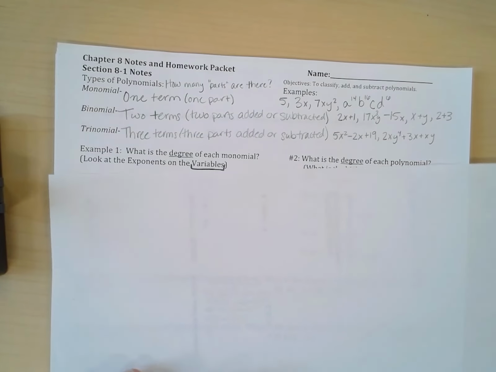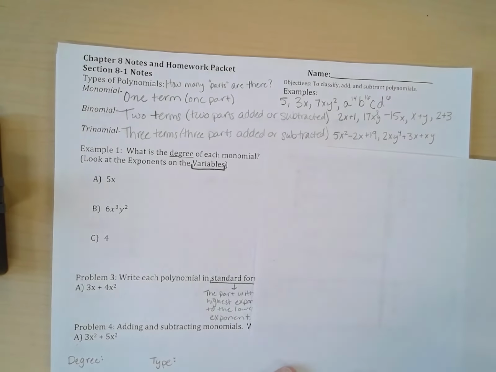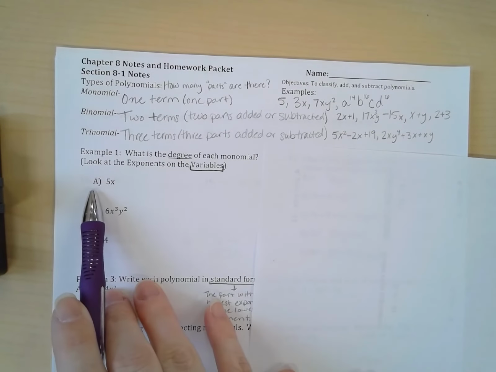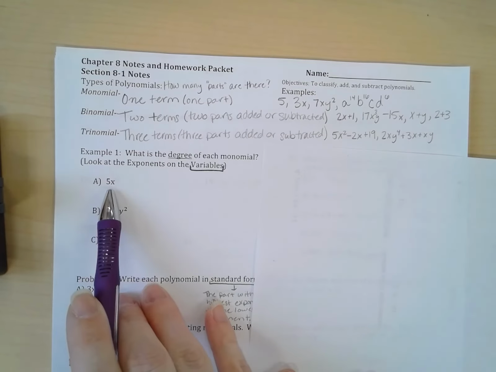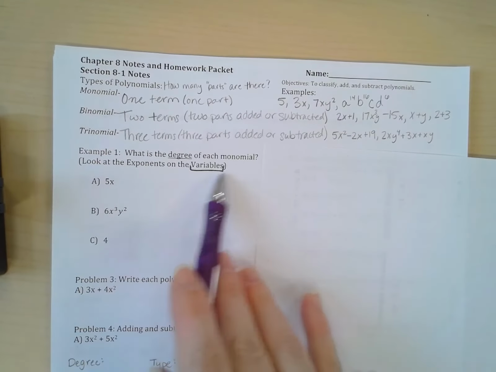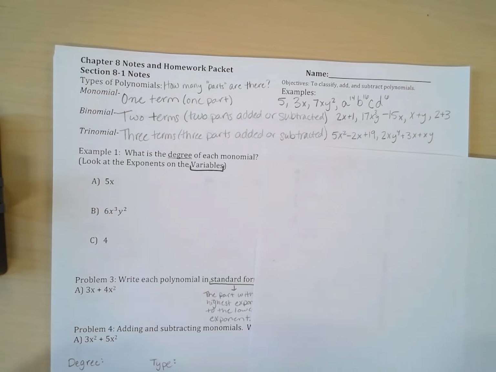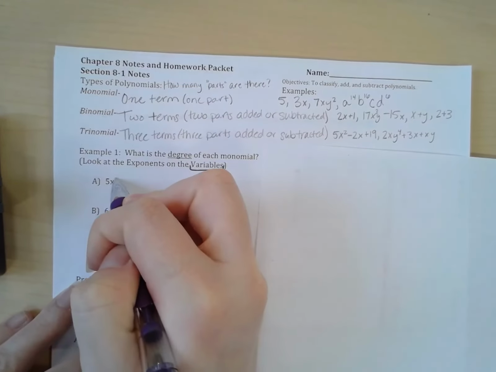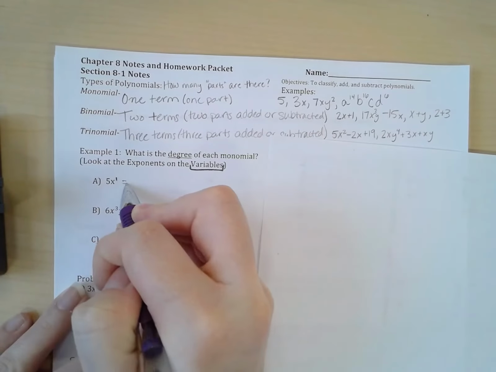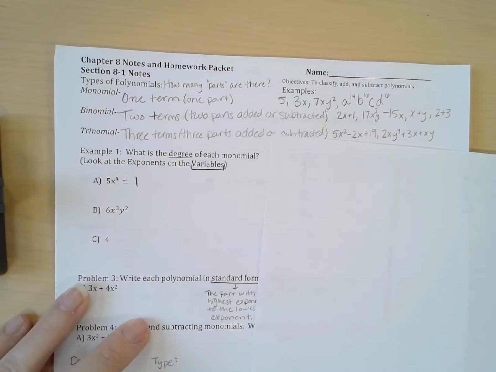So if you take a look at this example over here, the very first one is 5x. What is the exponent on the x? It's invisible, but it's still there. It's a little 1. So the degree is going to be 1.